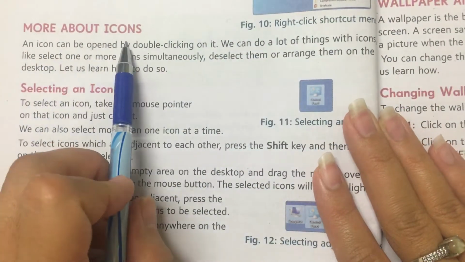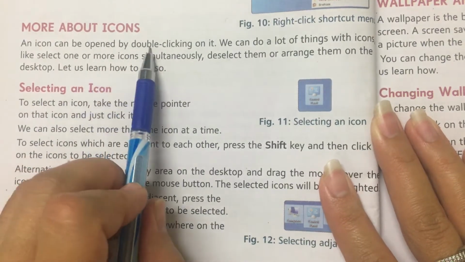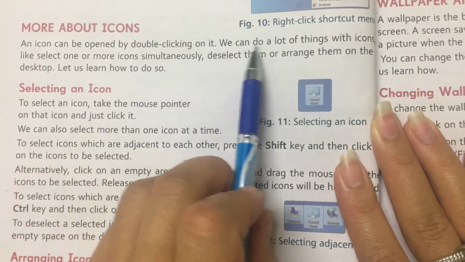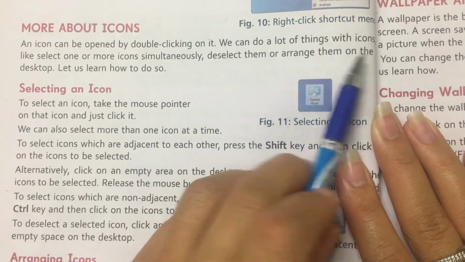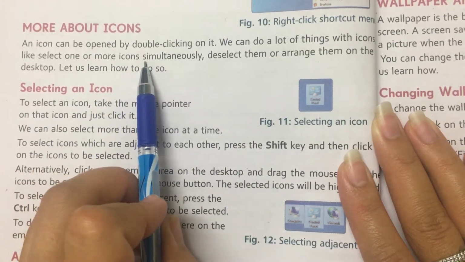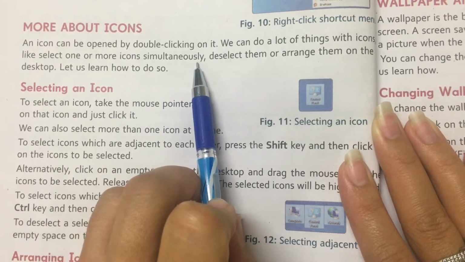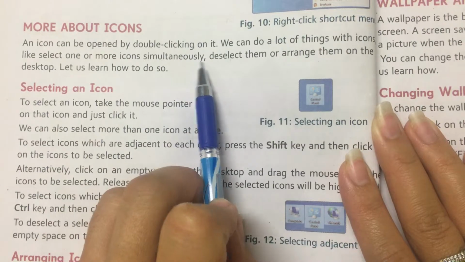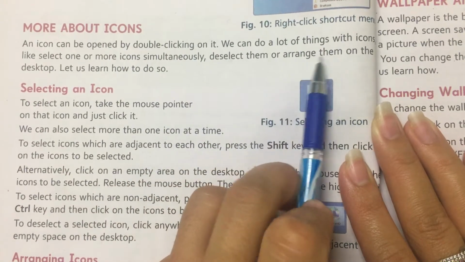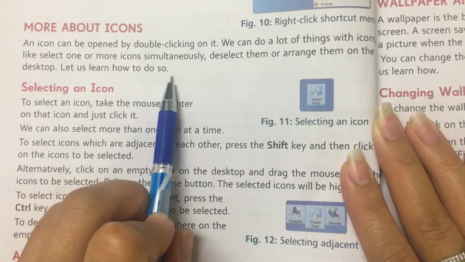More about icons. An icon can be opened by double-clicking on it. We can do a lot of things with icons, like select one or more icons simultaneously, deselect them, or arrange them on the desktop. Let us learn how to do so.